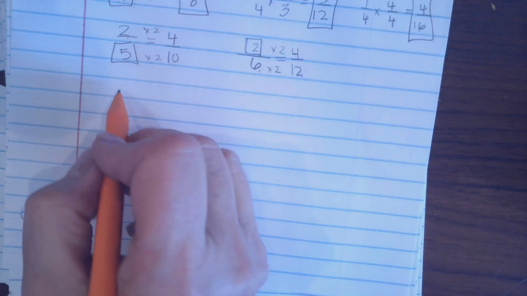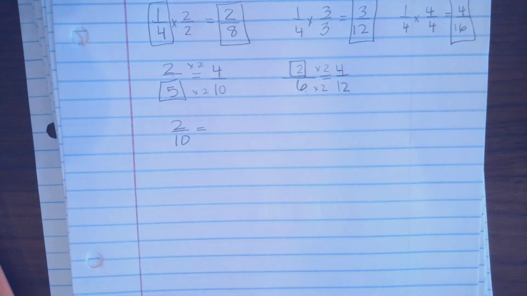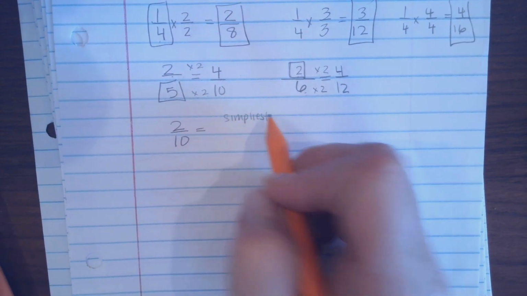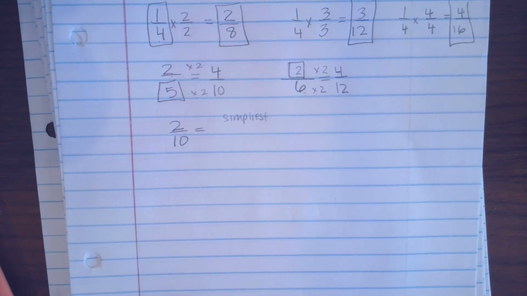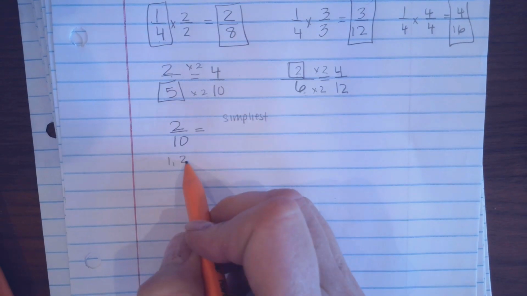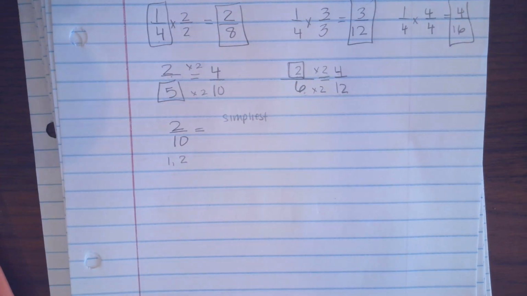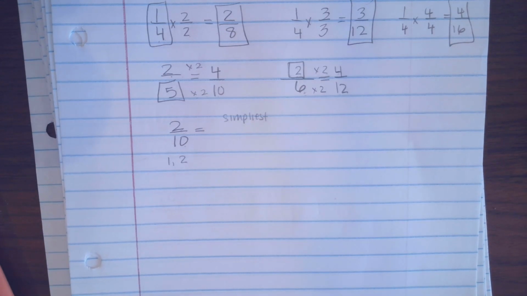Okay, to write something in simplest form, we are going to say, what do 2 and 10 have in common that we could divide by? When we're finding the simplest form, we are dividing by the number that they share. So 2 and 10, first, we know that the smallest factor both share is 1, but we're never going to divide by 1 because we would just get the same number. So if I divided this by 1 and this by 1, it would just stay 2/10.